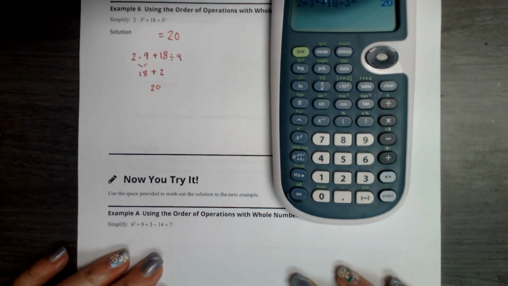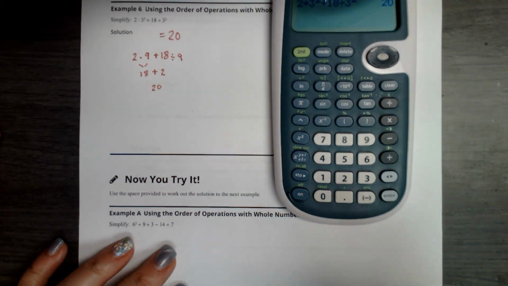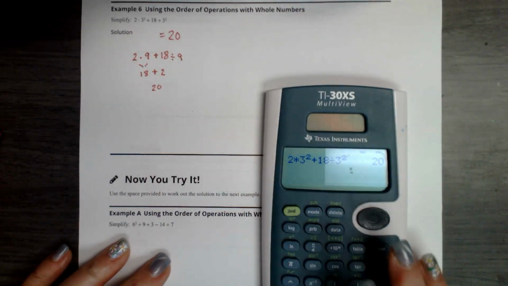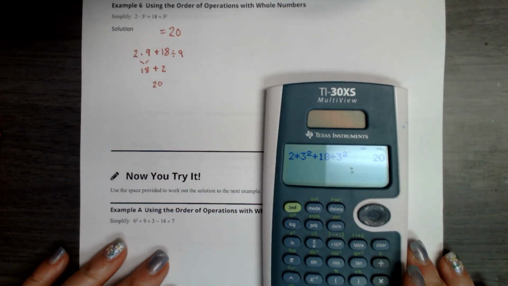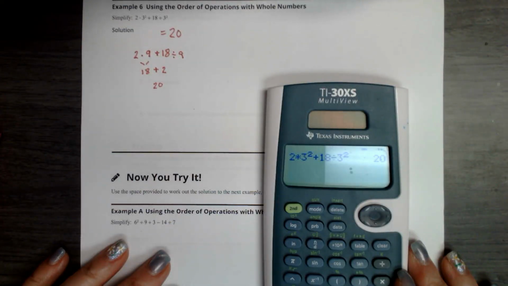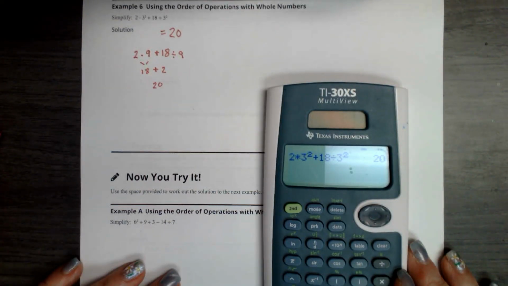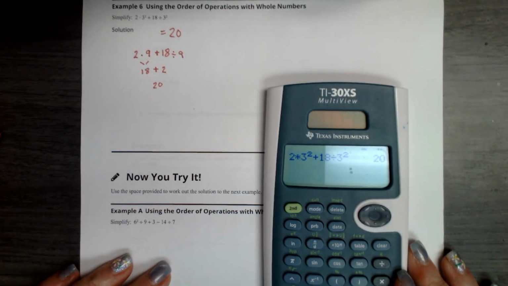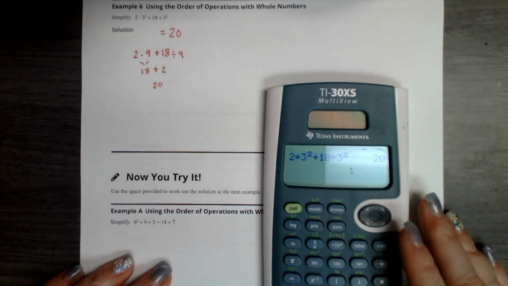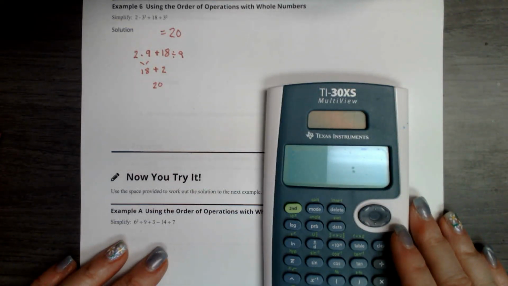They have a now you try it. So you could pause the video and punch it into the calculator. No, really, punch it into the calculator. After you punch it into the calculator, then you can do it by hand. Punch it into the calculator. I need to know you can do that.